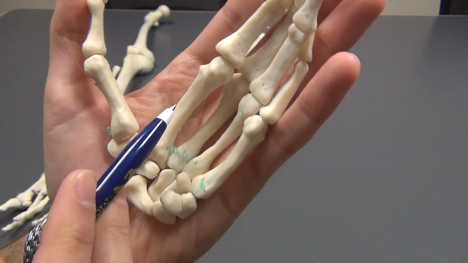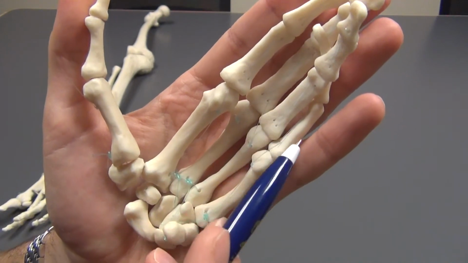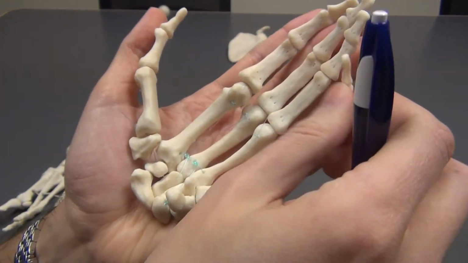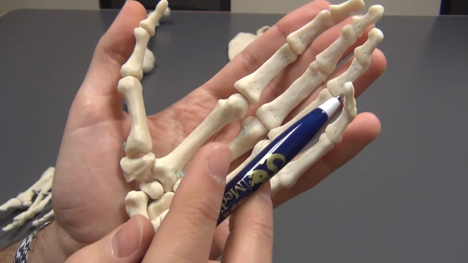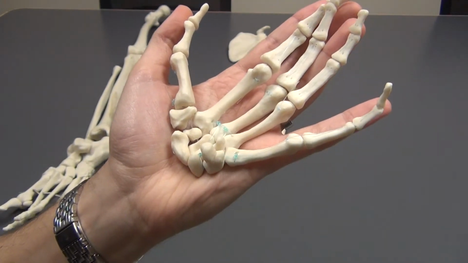And then, of course, you have your metacarpals, your proximal phalanges, your middle phalanges. My pinky is a little, there we go. Middle phalanges and distal phalanges. And those are the bones of the hand.